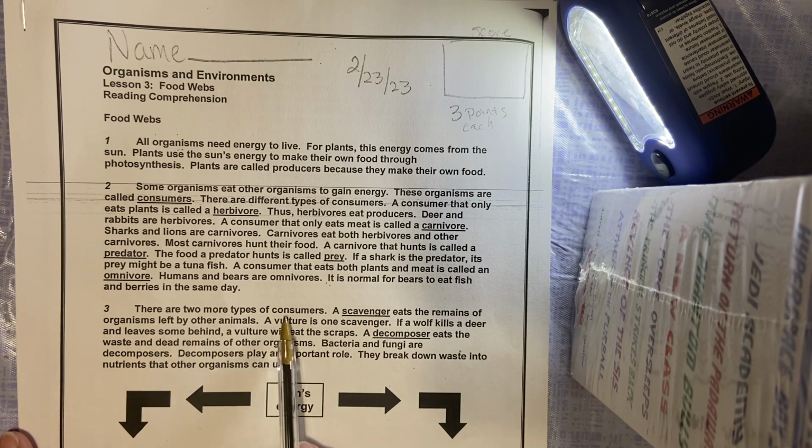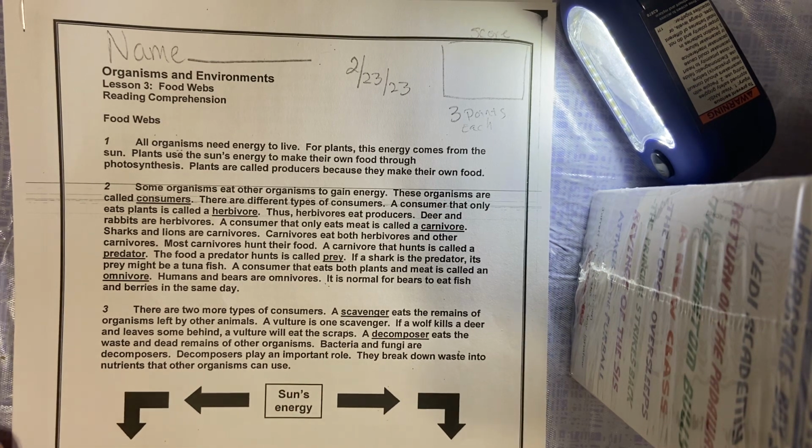There are 2 more types of consumers. A scavenger eats the remains of organisms left by other animals. A vulture is one scavenger. If a wolf kills a deer and leaves some behind, a vulture will eat the scraps. A decomposer eats the waste and dead remains of other organisms. Bacteria and fungi are decomposers. Decomposers play an important role. They break down waste into nutrients that other organisms can use.